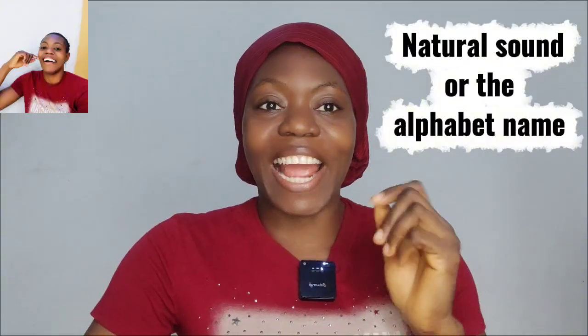Now let's start with the short vowels. The short vowels are the alphabet sound of A, E, I, O, U, right? While the long vowel are the natural sound of A, E, I, O, U. Let me recap.